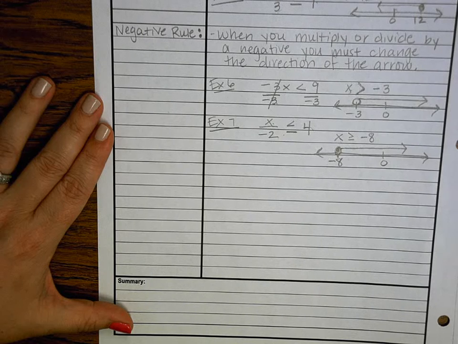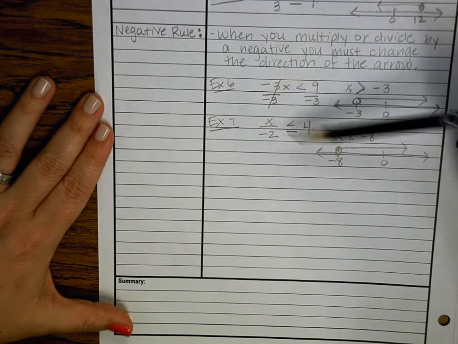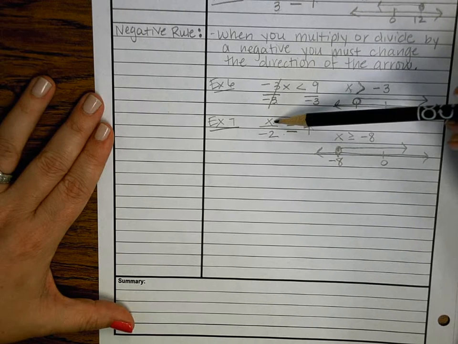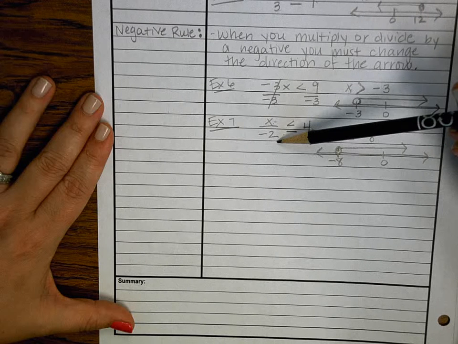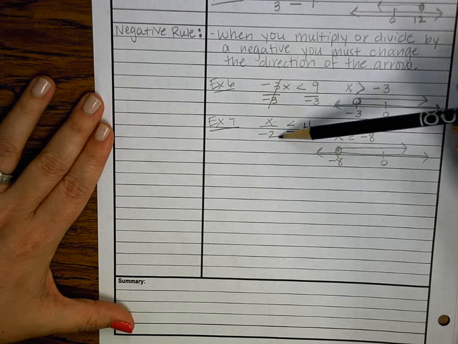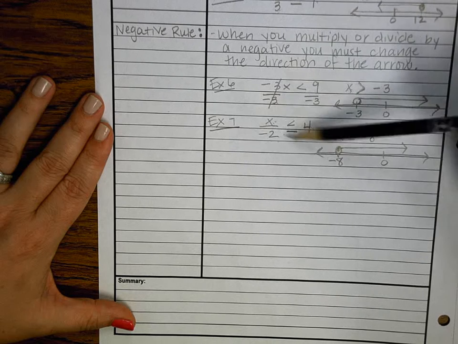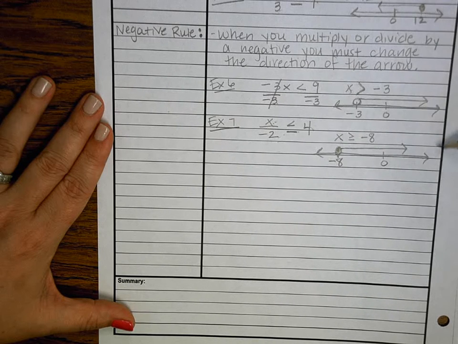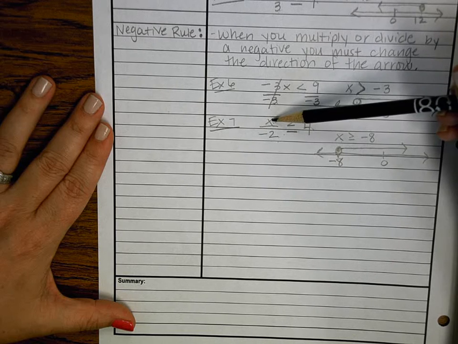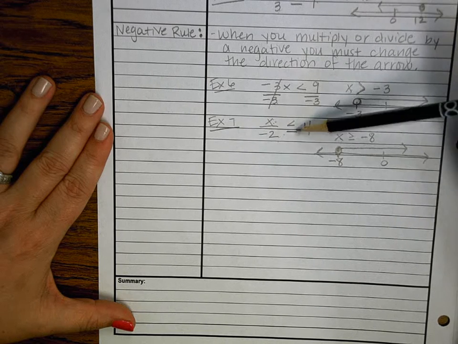So plug in 100 right here. What's 100 divided by negative 2? Negative 50. Is negative 50 less than 4? Yes, so you know you graphed it right. You can pick any number over here to check, plug it in for X, and if it works out, you graphed it correctly.